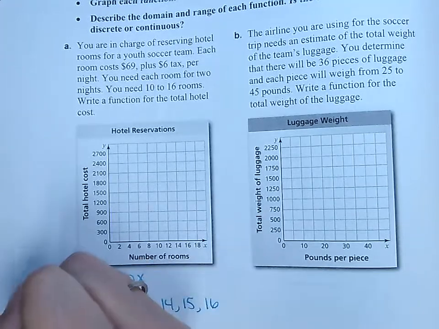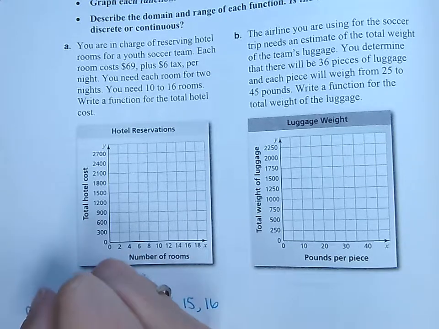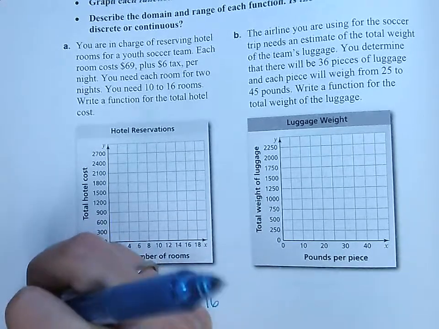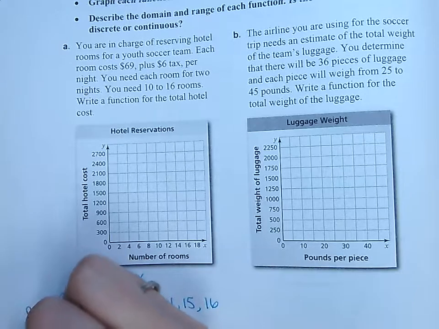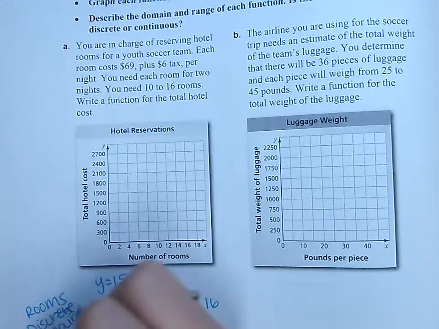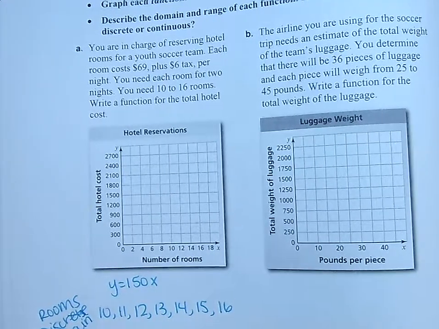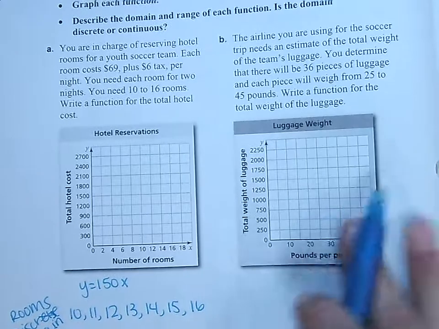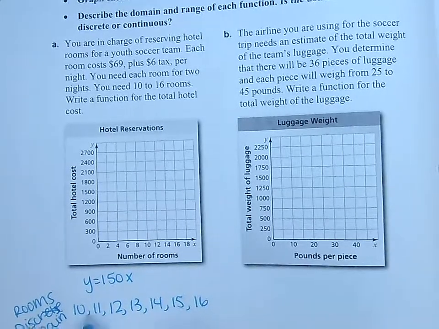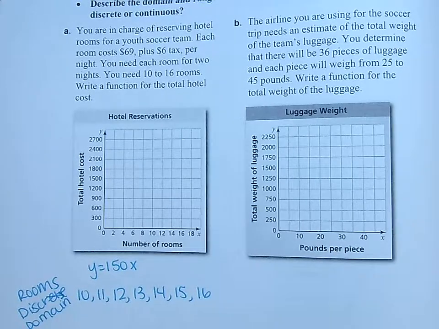These are the rooms, which is my discrete domain. My range would also be discrete because I'm plugging in specific numbers.